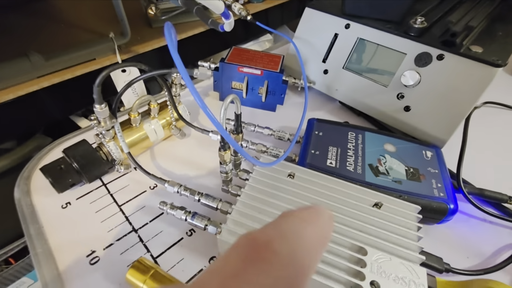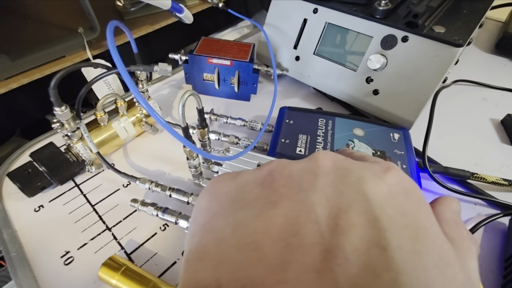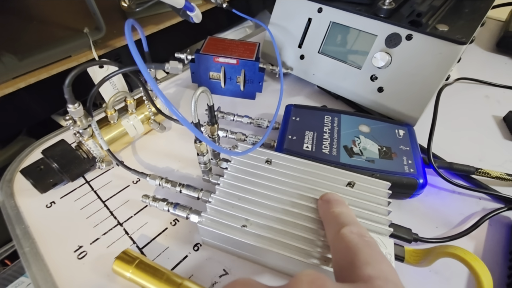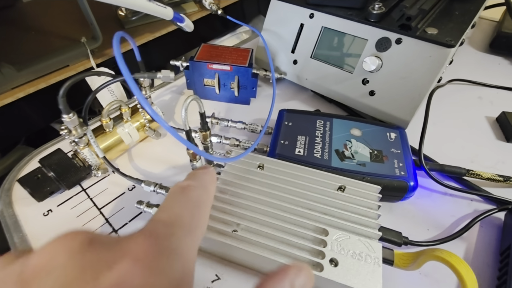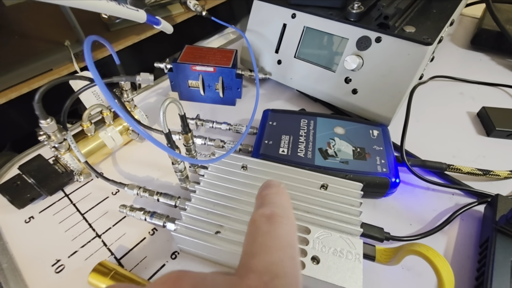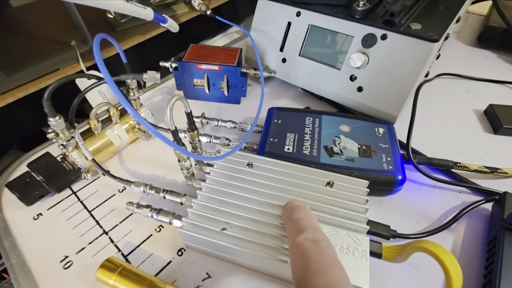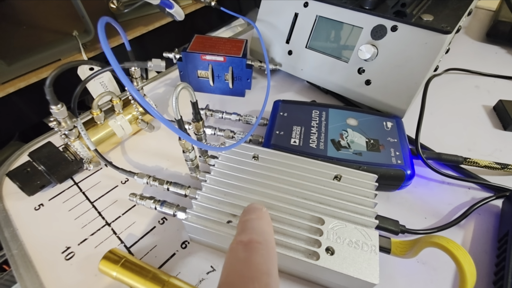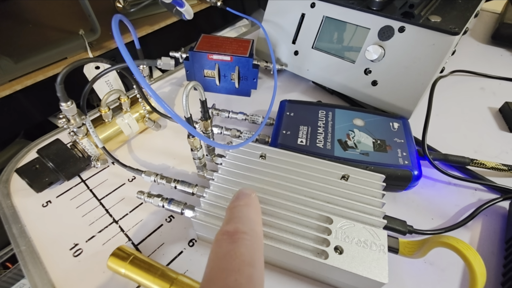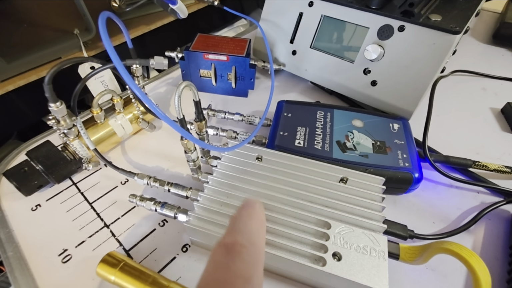I needed to find the combination, because you can put this one as transmitter and this as receiver, or this one transmitting and this receiving, and use this port or this one, so they don't behave the same. If I put this as RX and this one as TX, it doesn't work so well. There is quite a strong cut at 4 GHz.